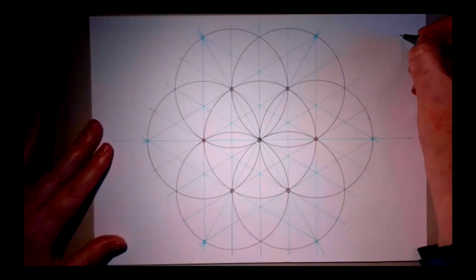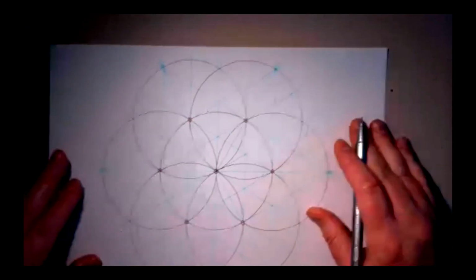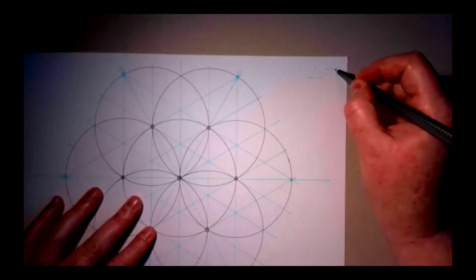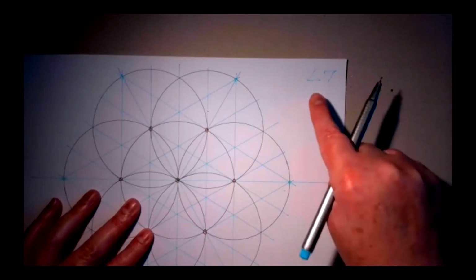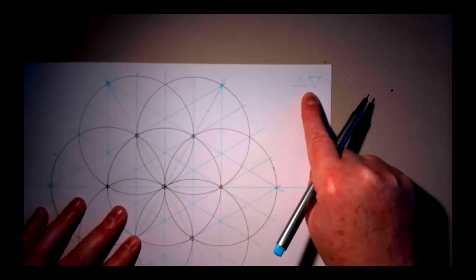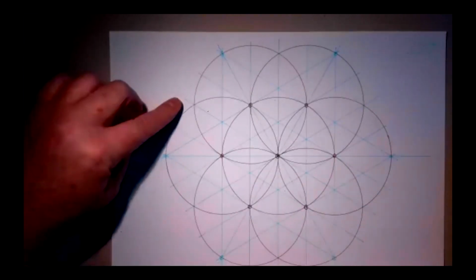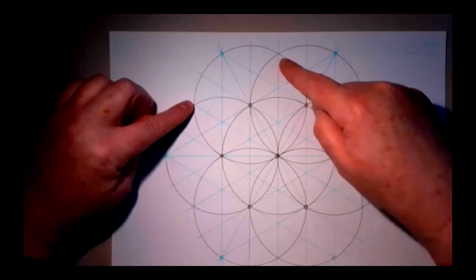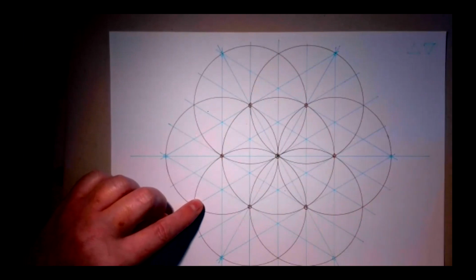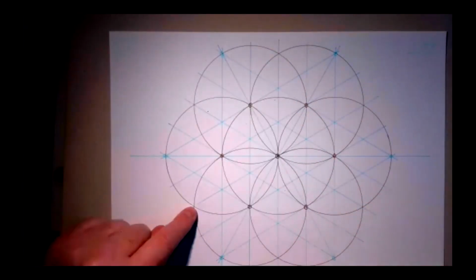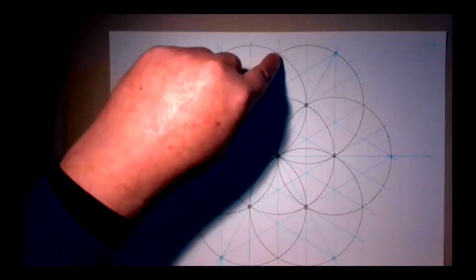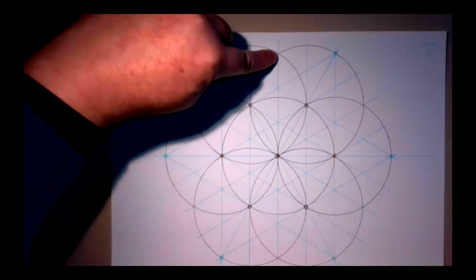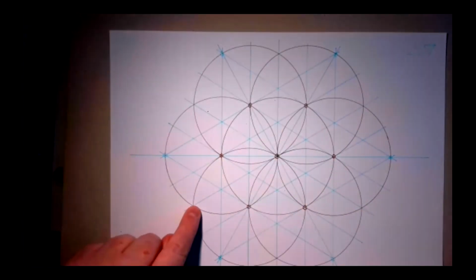these triangles are going to be pointing up and pointing down, like I've just sketched here in the corner. And we're going to be using the tips of these larger petals to help us draw those triangles. So let's do the triangle pointing up first. So I'm going to use this top one and these 2 lower ones.